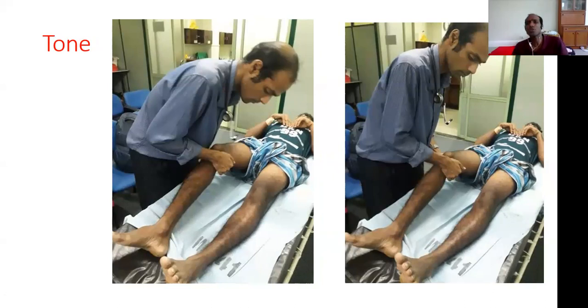Don't check for clonus if you think the leg is very floppy and flexy. So that is something we look out for when you do the examination.